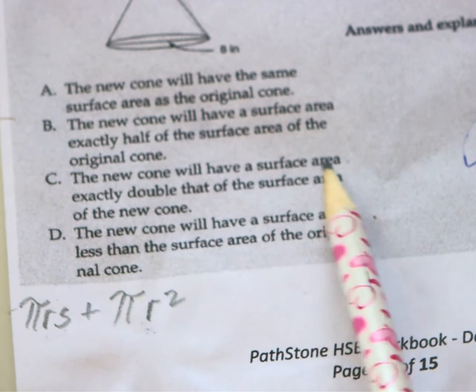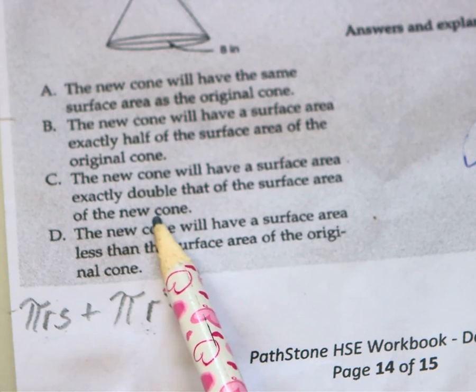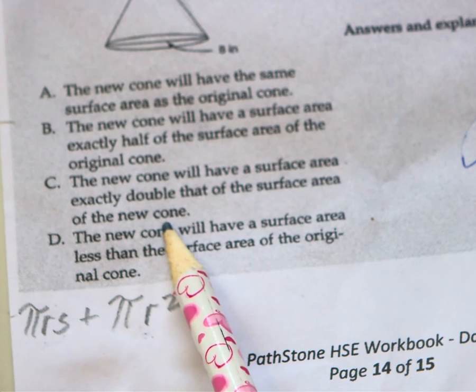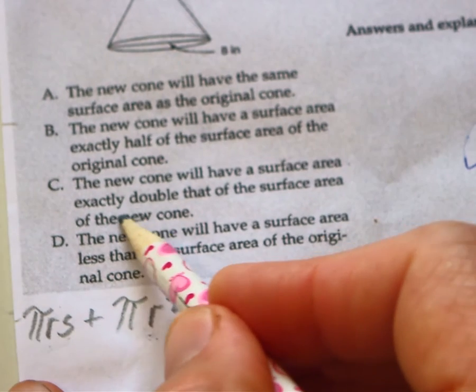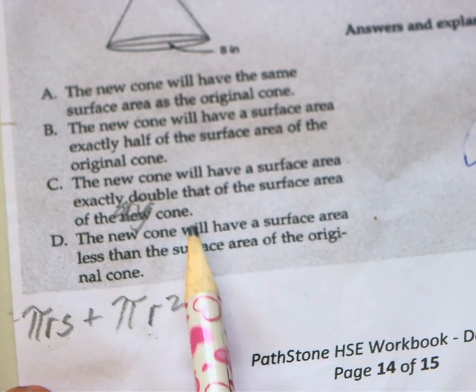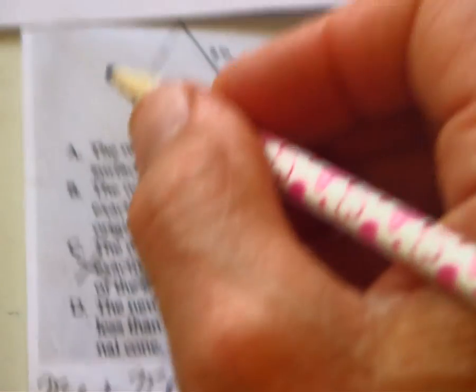The new cone will have a surface area exactly double that of the surface area of the new cone. How can that be double the new cone? They meant of the old cone, of the original cone. That's a mistake. They meant original here. Okay. The new cone is not going to be bigger, so that's definitely wrong. A was wrong too, right?